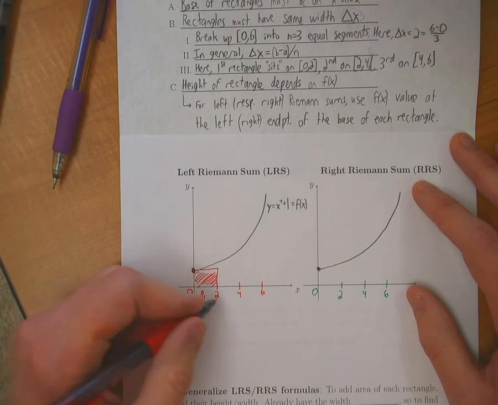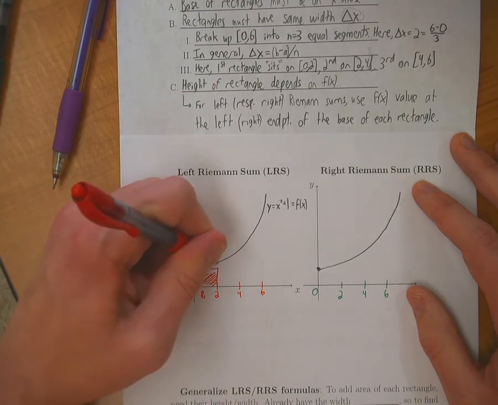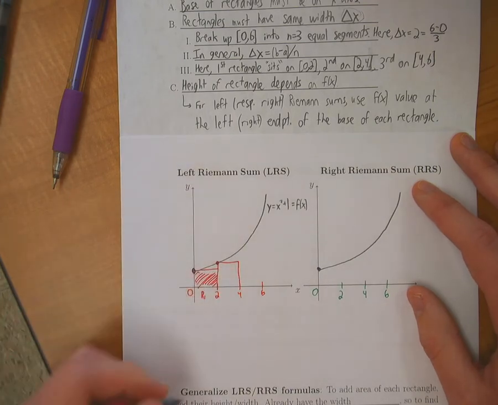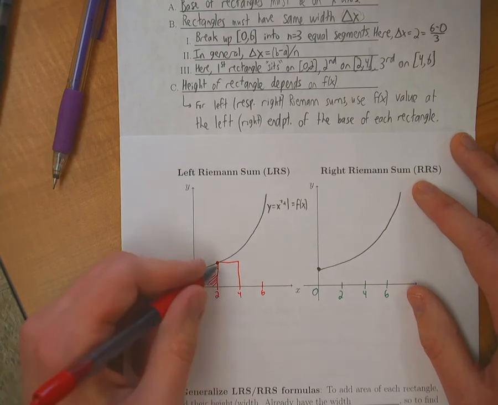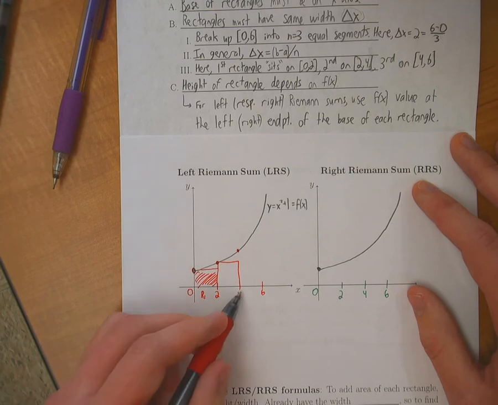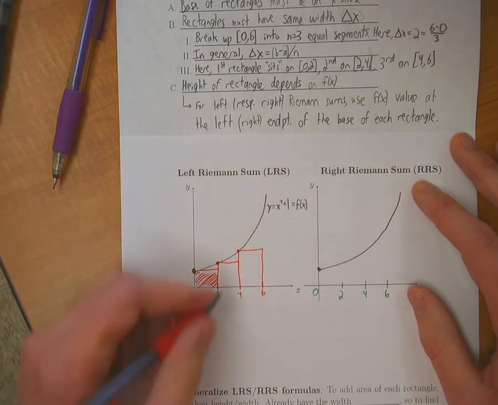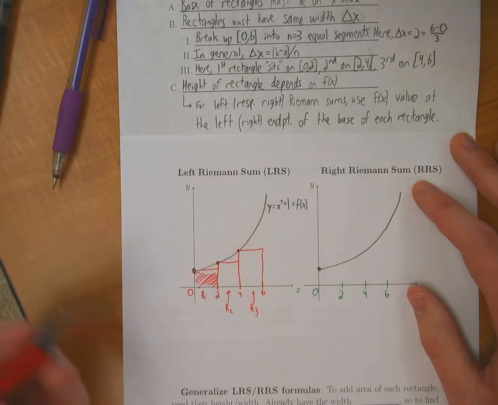The second rectangle is going to depend on the function value at the left endpoint of 2 to 4. So you need to figure out the function value at x equals 2. The height of this rectangle here is f of 2. And then for the third rectangle, you figure out the function value of f of 4 for 4 to 6. So you can figure out the desired area from that. So this would be your R2, and this would be R3. R for rectangle, of course.